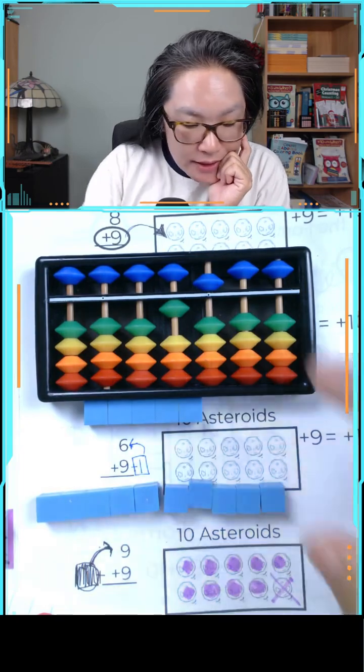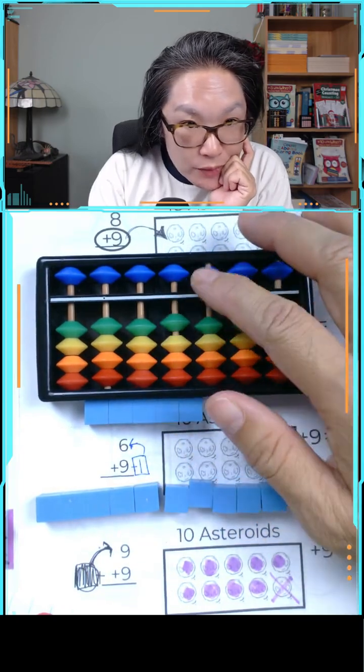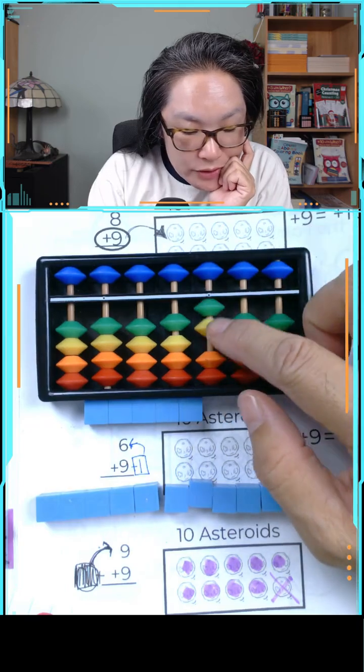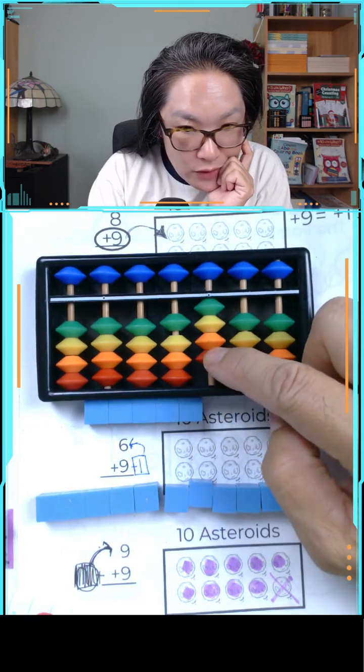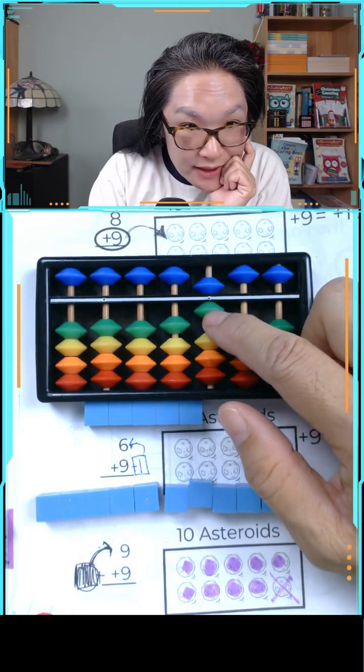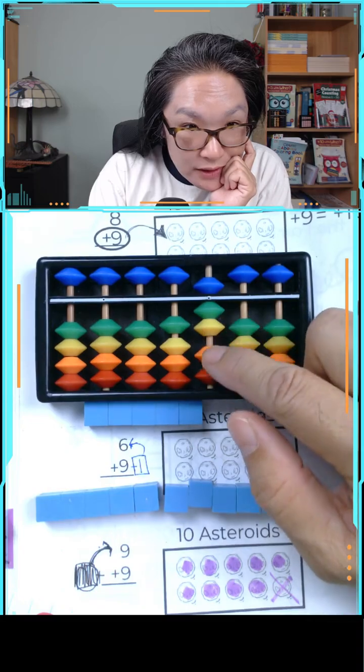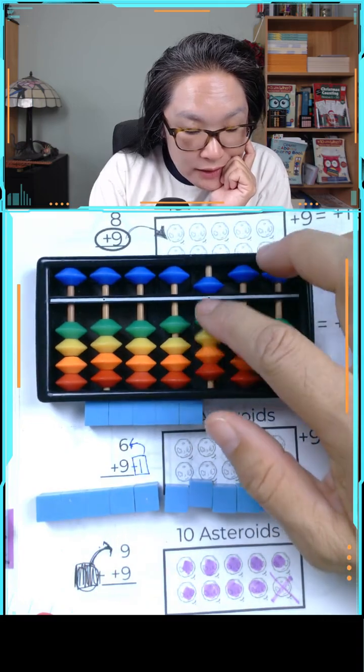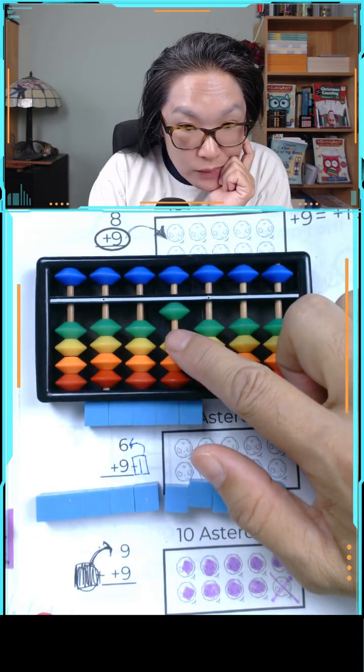Yes, Max. The top bead is a value of 5. So when we're counting, we do 1, 2, 3, 4, and then 5. That's what 5 is. Then we have 6, 7, 8, 9, and then 10. 10 is a 1 and a 0.